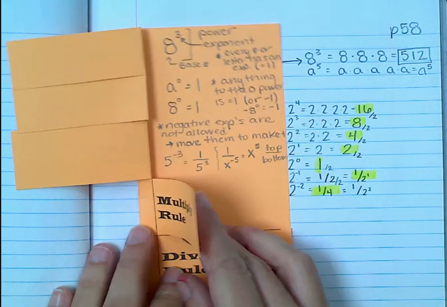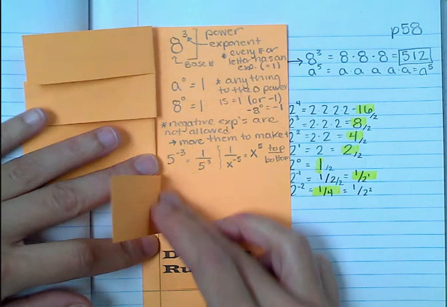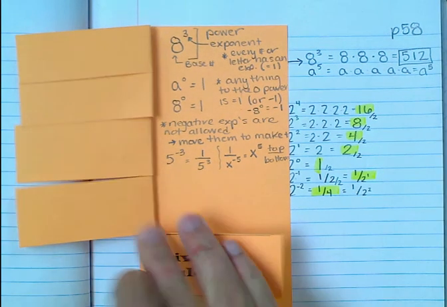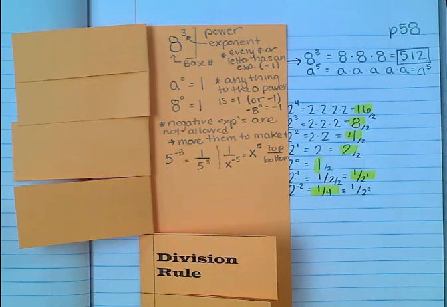So first one, multiply rule, in regards to exponents. So remember, we're talking about exponents and powers, or numbers with little baby numbers in the corner.